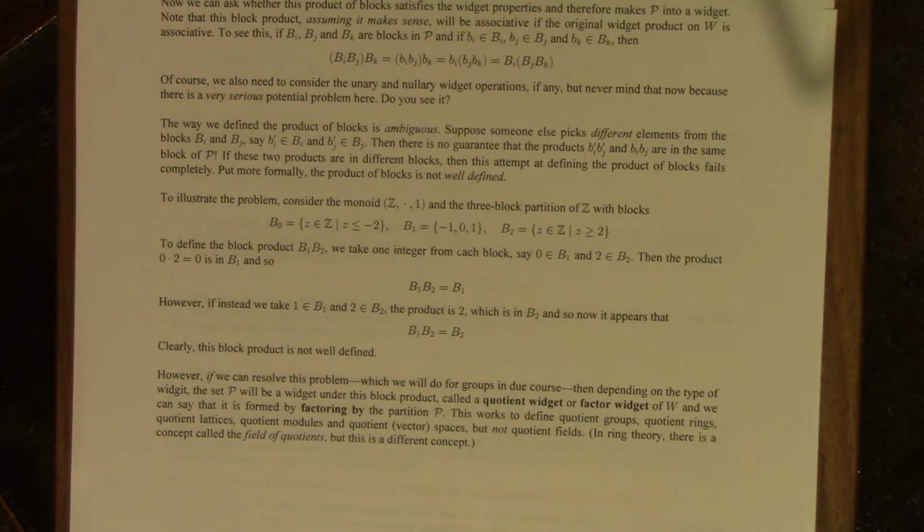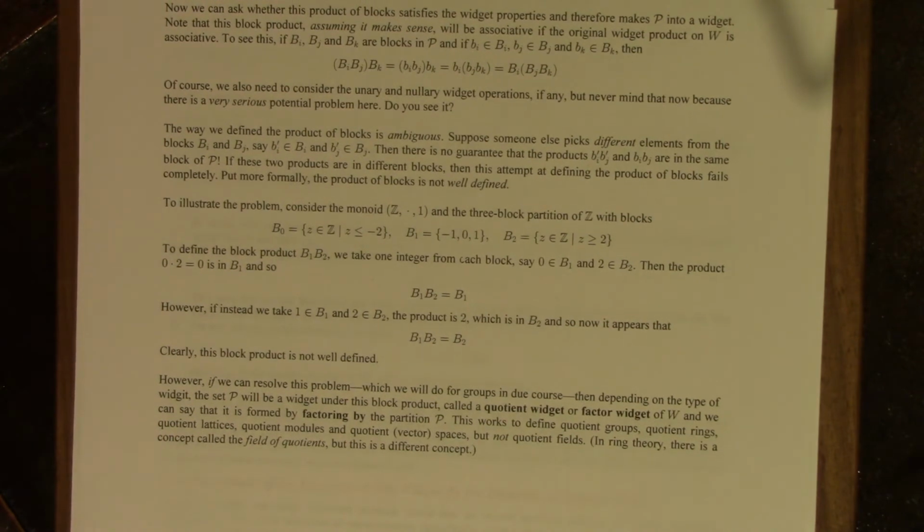When it works, we get this partition becomes a widget, and it is called a quotient widget or a factor widget. And one can say that it is formed by factoring by the partition. So this works to define quotient groups, quotient rings, quotient lattices, quotient modules, quotient spaces, vector spaces, but not quotient fields.